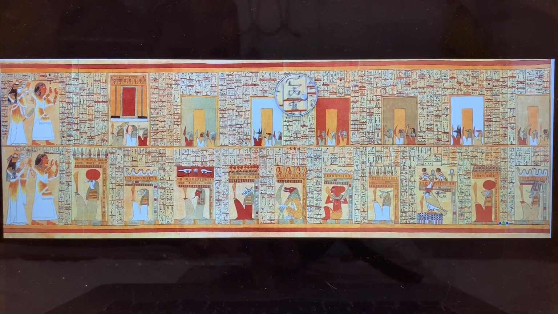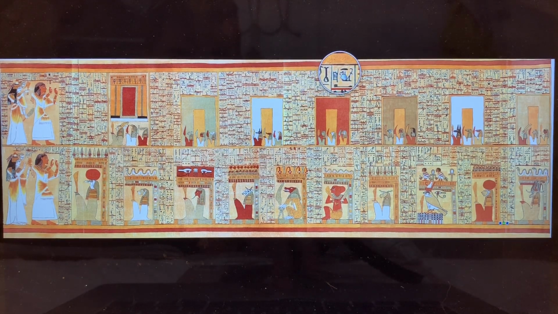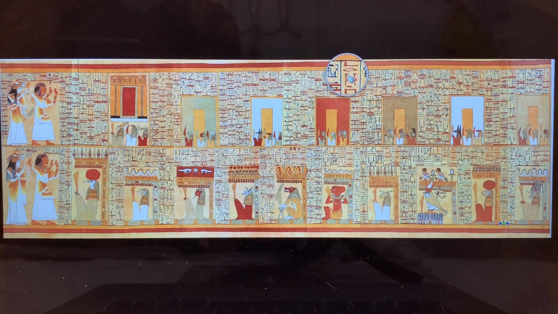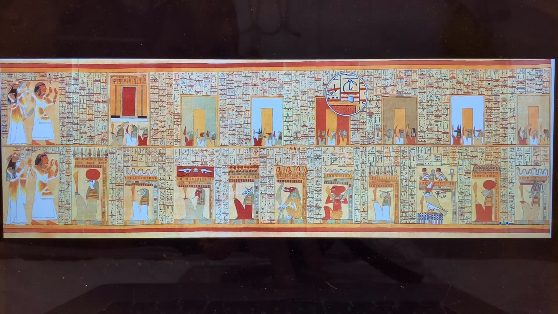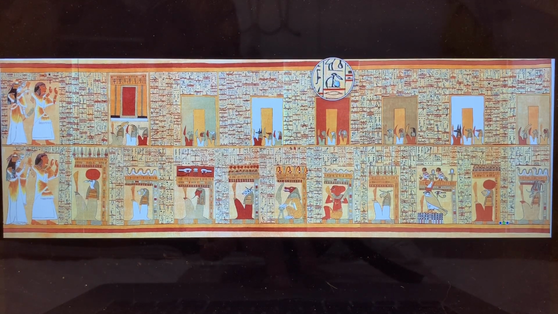All right, going to gate 4 now. So it's right over here. The fourth gate, or gate 4, the name of its gatekeeper is One Who Repels Faces, or Face Who Repels, Multitudinous of Voices.